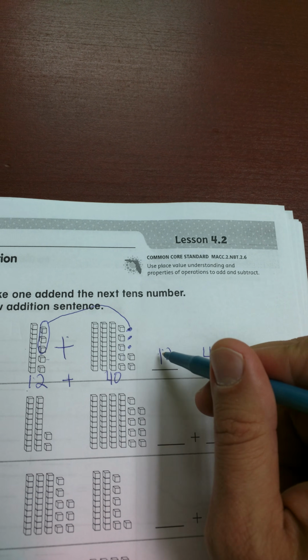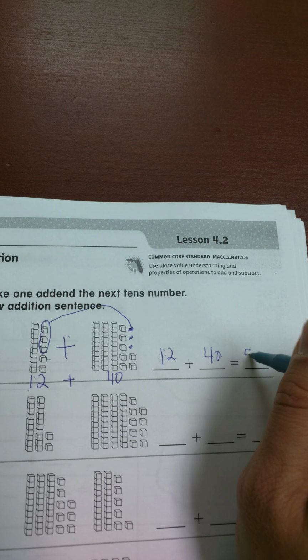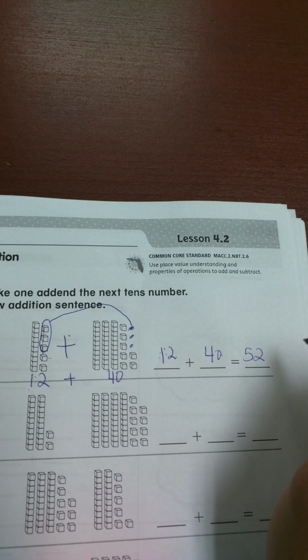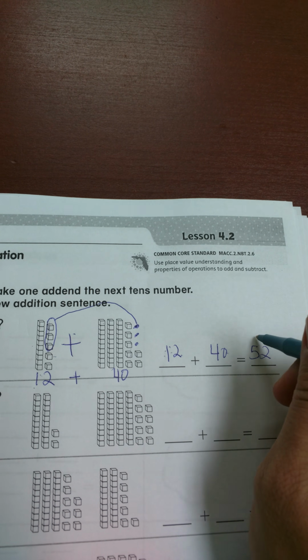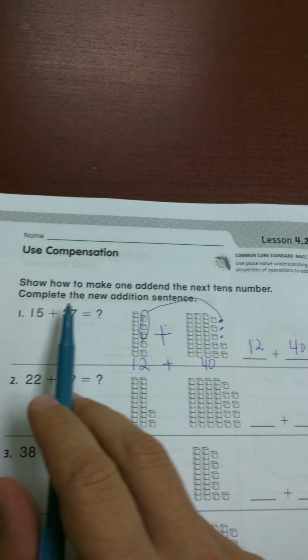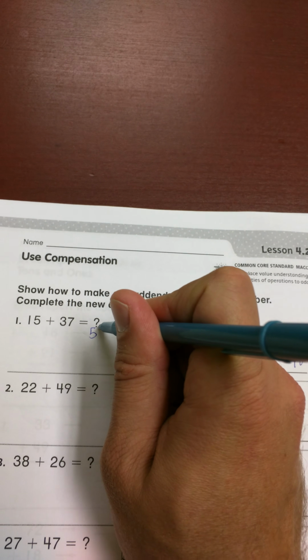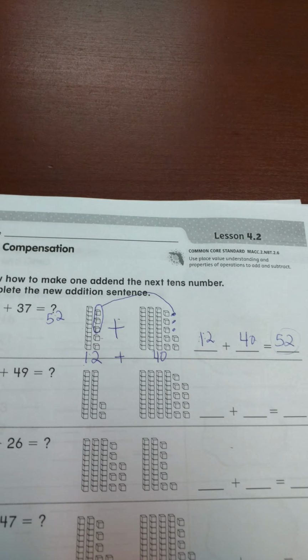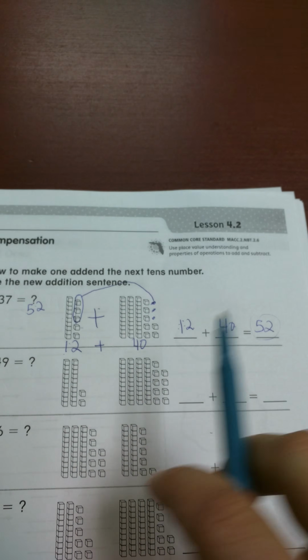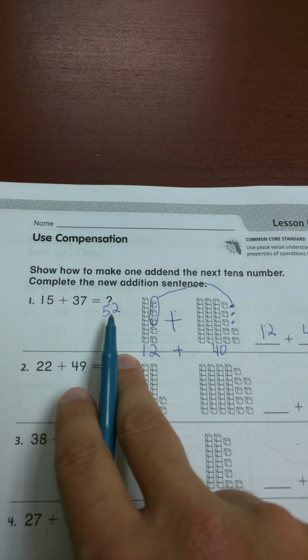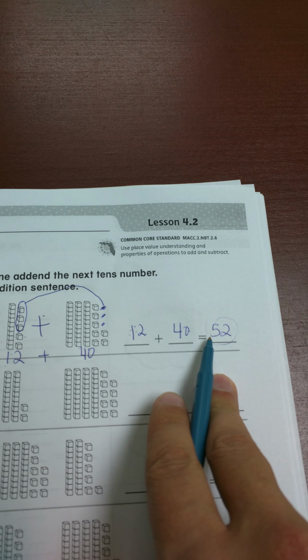So I have 4 tens and 1 ten, so that makes 5 tens. I have 2 ones and 0 ones, so that makes 2 ones. So the answer is 52. So 15 plus 37 equals 52. And now you don't have to necessarily write that there, but I just want to make sure you understand 12 plus 40 is the same as 15 plus 37 because both of them equal 52.